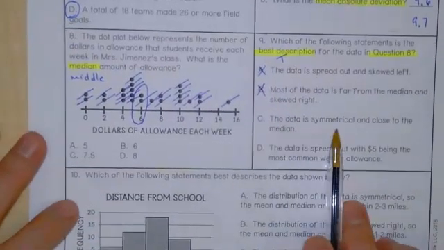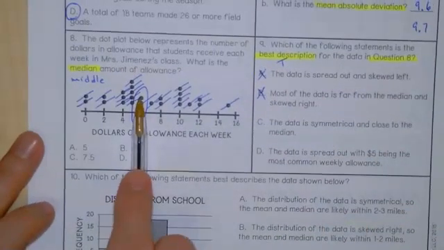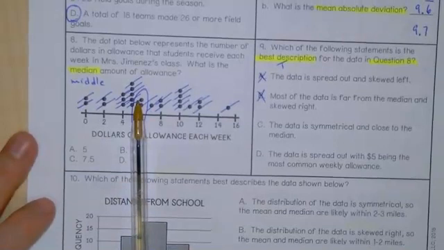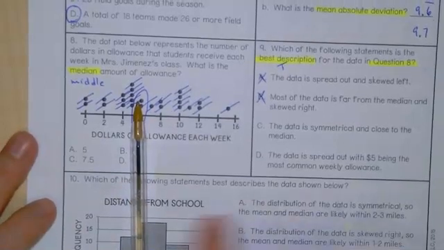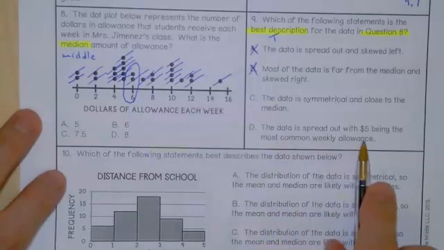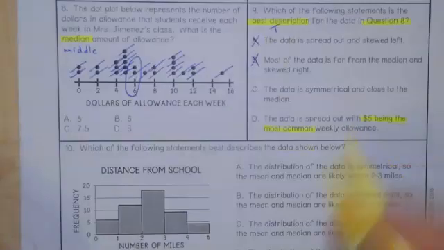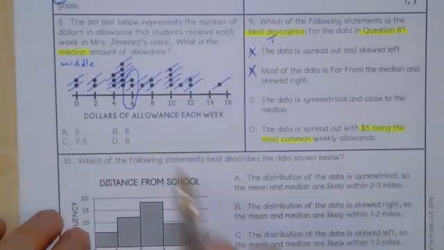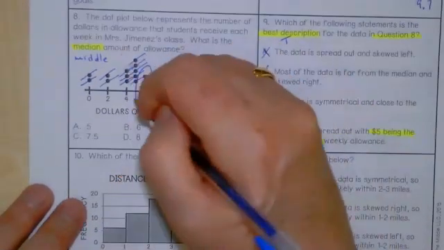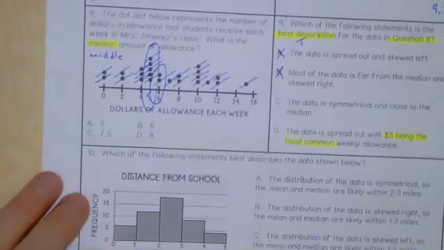The data is symmetrical and close to the median. Well, here's the median. Does that look symmetrical? No. Not really. Let's go look at the last one, just to double check. The data is spread out with $5 being the most common weekly allowance. So $5 is going to be halfway between 4 and 6, right? So 5 is right there. Is that the most common?